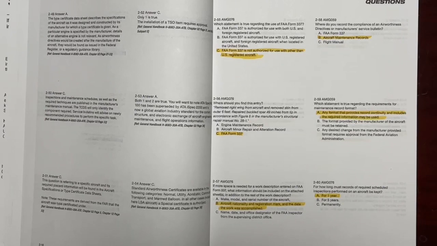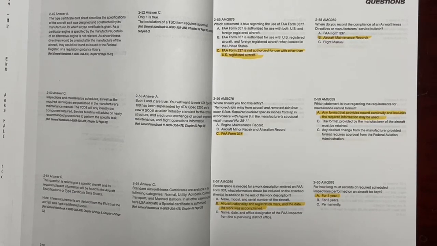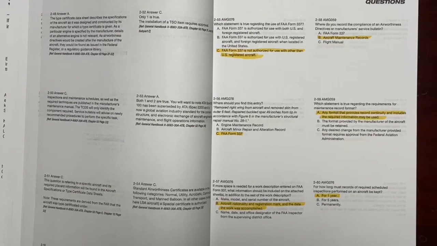Question 255. Which statement is true regarding the use of FAA Form 337? A, FAA Form 337 is authorized for use with both U.S. and foreign registered aircraft. B, FAA Form 337 is authorized for use with U.S. registered aircraft and foreign registered aircraft when located in the U.S. Or C, FAA Form 337 is not authorized for use with other than U.S. registered aircraft. The correct answer is C, FAA Form 337 is not authorized for use with other than U.S.